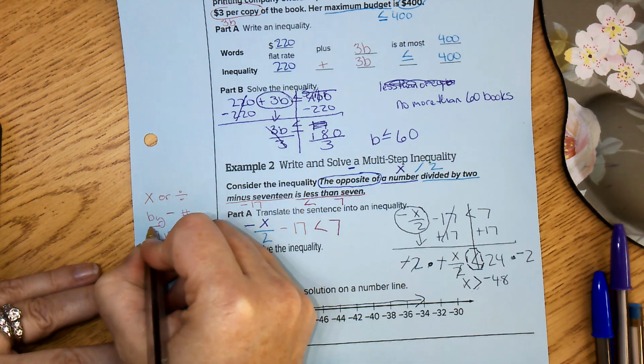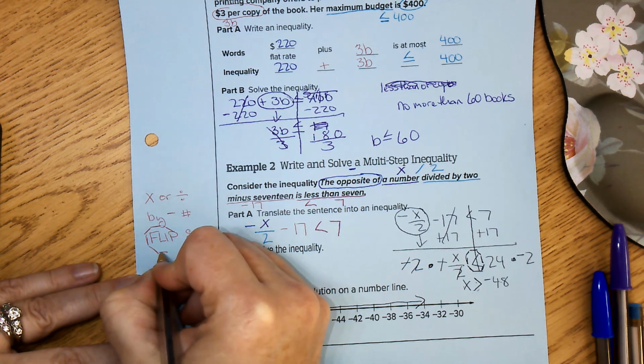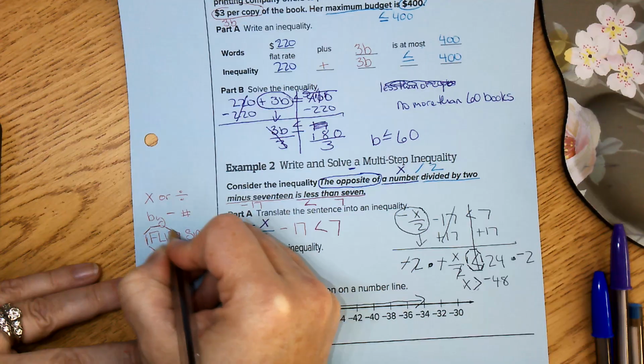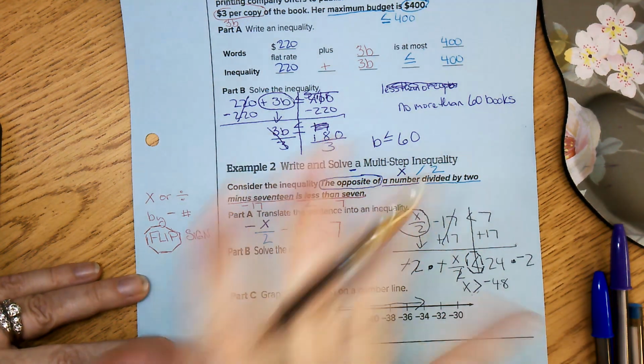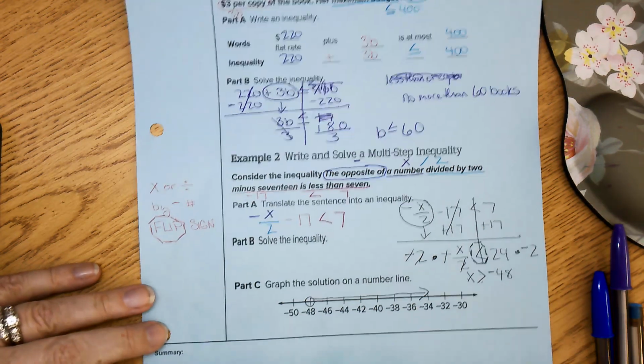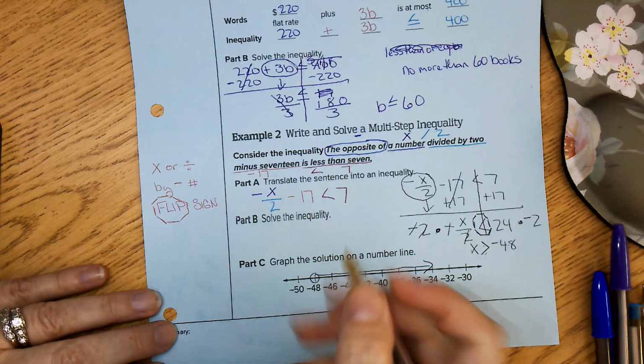Okay? You flip your sign. Remember, I always think of a stop sign. As soon as I have to multiply or divide by a negative number, I stop because I gotta flip that sign.